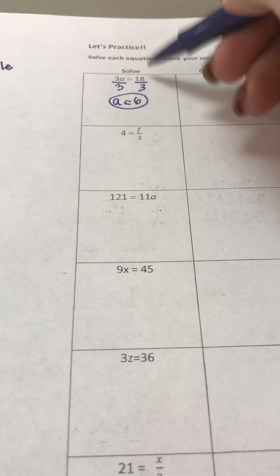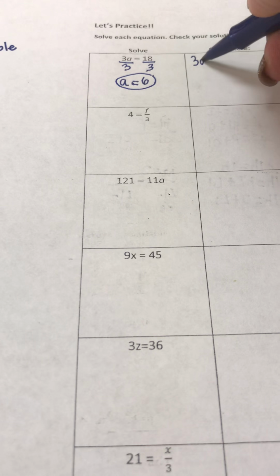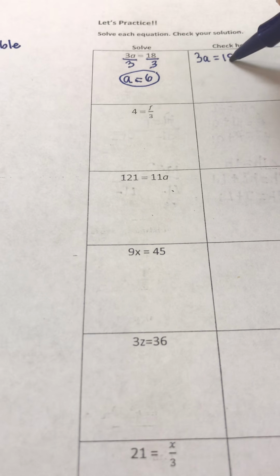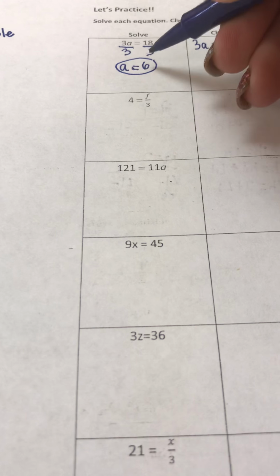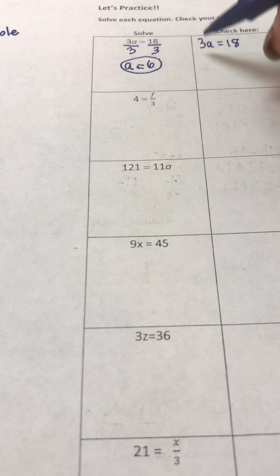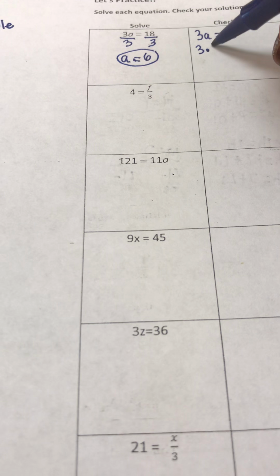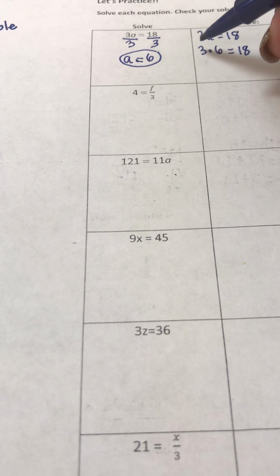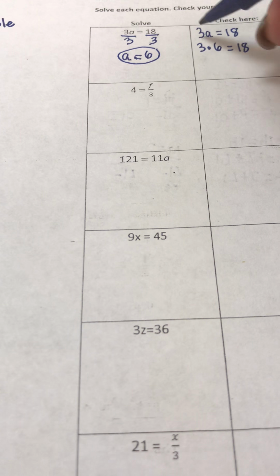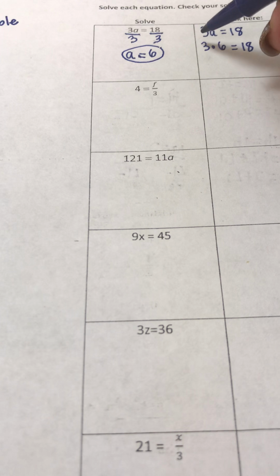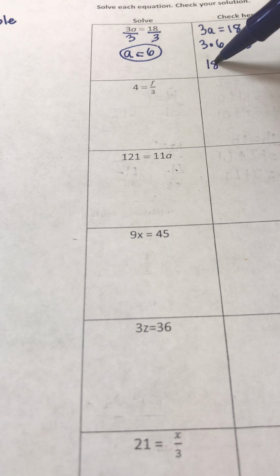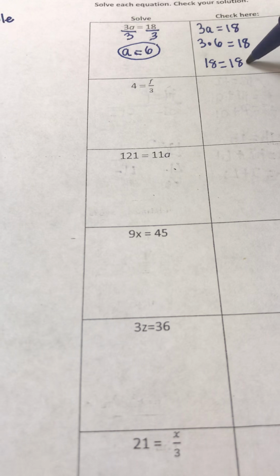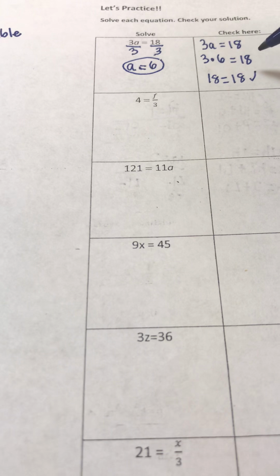And then I can check my work by rewriting the original equation just as it was, 3a equals 18, and plugging in the answer that I got for a. 3 times 6 equals 18. Remember, when we have a coefficient and a variable, the operation happening is multiplication. 3 times 6 is 18, so I know that my answer was correct.